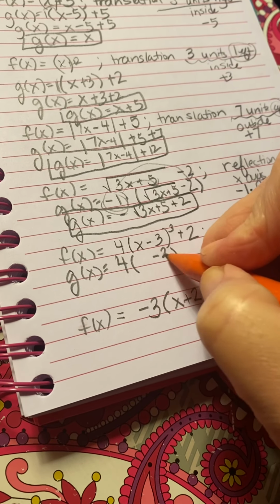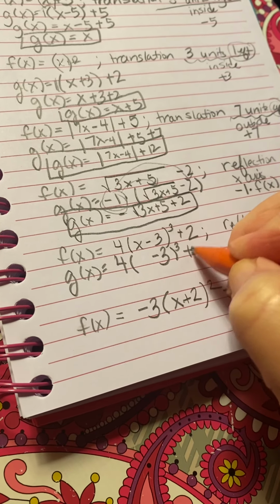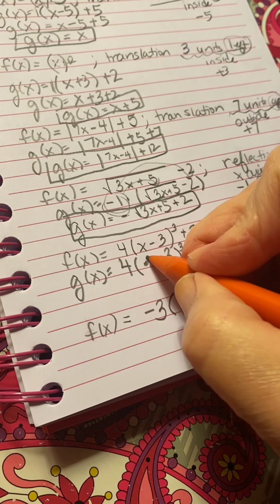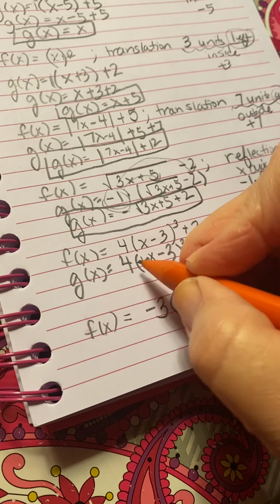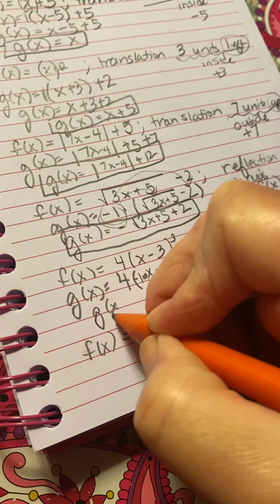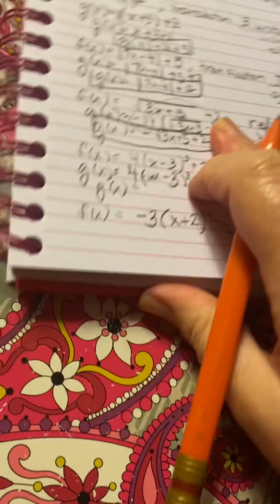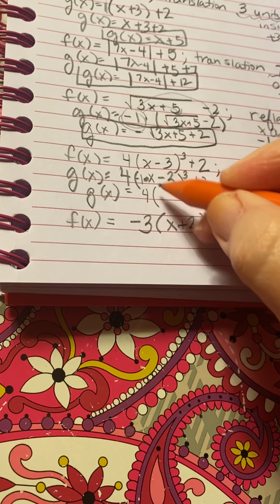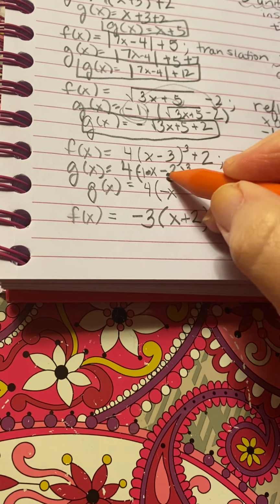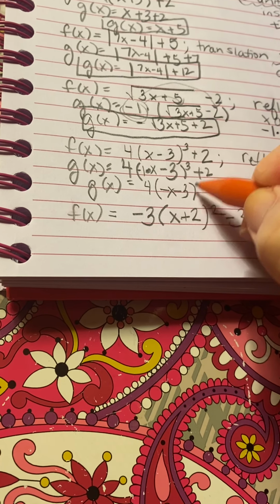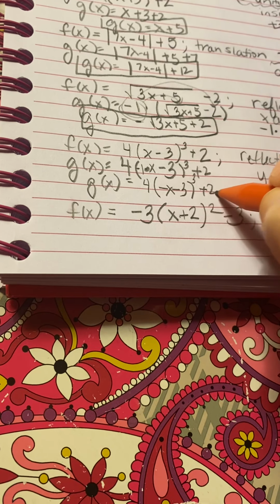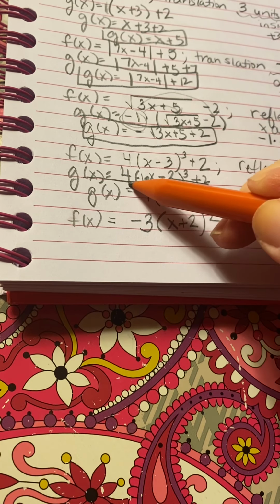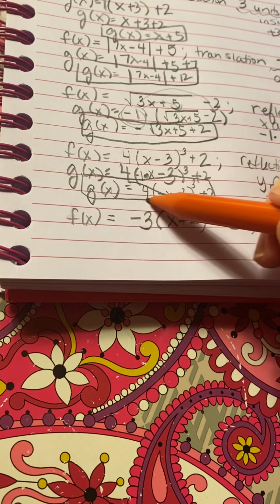Your minus 3, your cube, your plus 2, it's just inside with x, you're going to multiply x by negative 1. So my function is going to be 4 times, negative 1 times x is negative x, minus 3 to the third power plus 2. And that is my answer to that one.